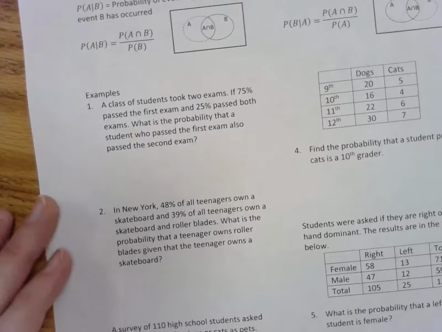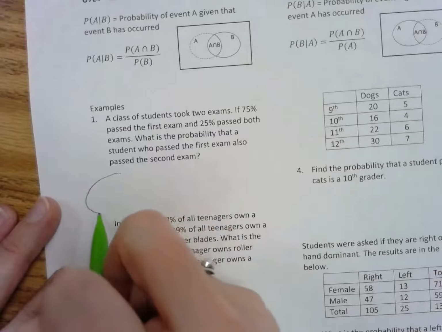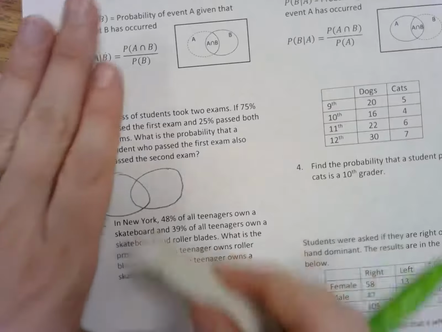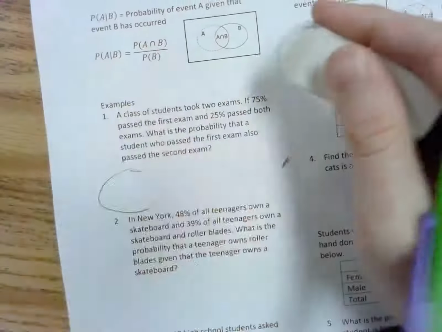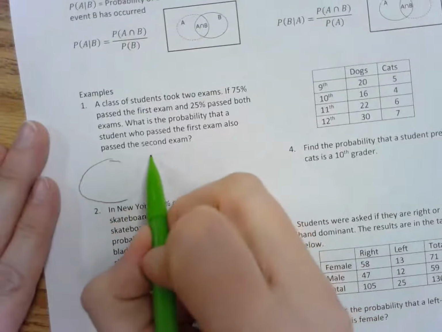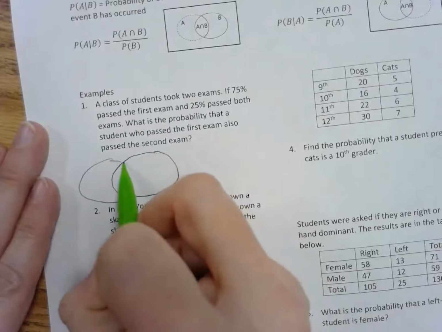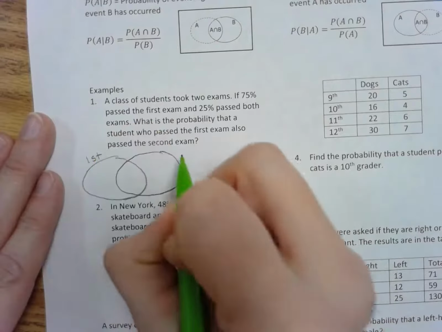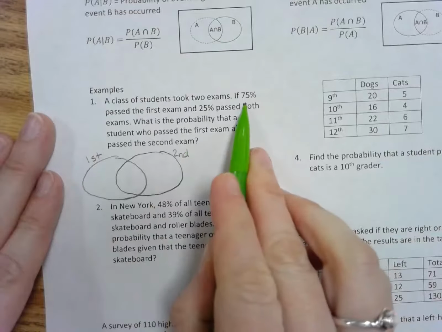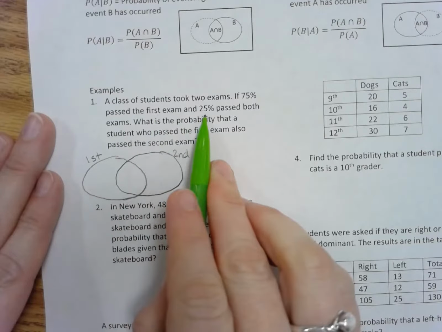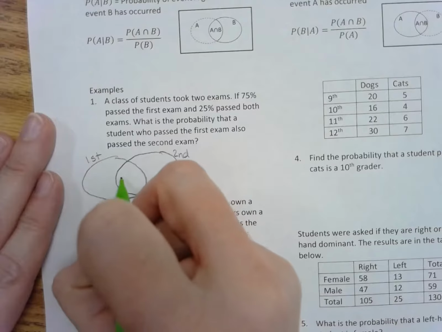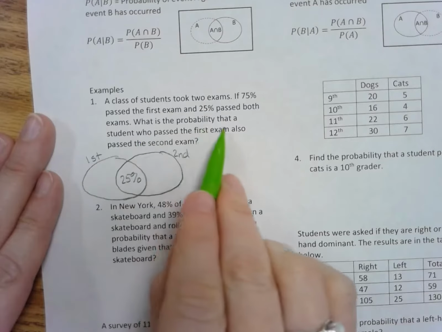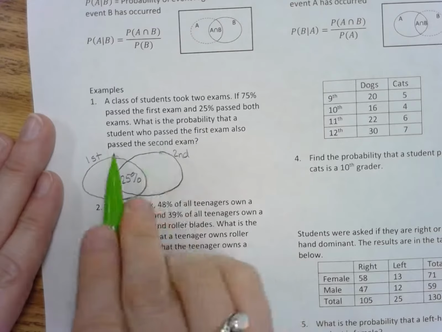We have a class of students that took 2 exams. So let's go ahead and draw our Venn diagram circles. We have our 2 exams. So the class of students took 2 exams. We have our first exam and our second exam. It says 75% of the students passed the first exam and 25% passed both exams. So 25% passed both of those exams. What is the probability that a student who passed the first exam also passed the second exam?